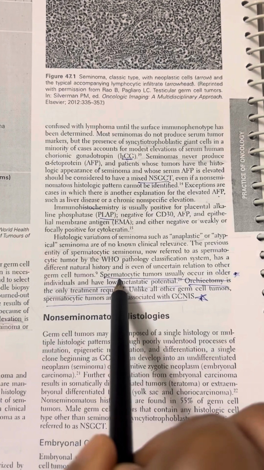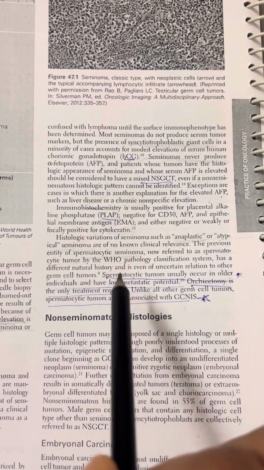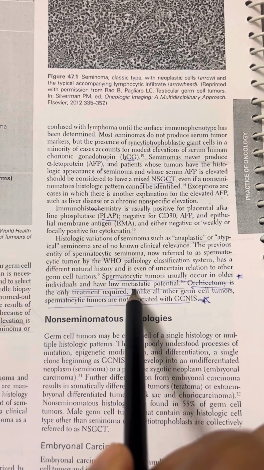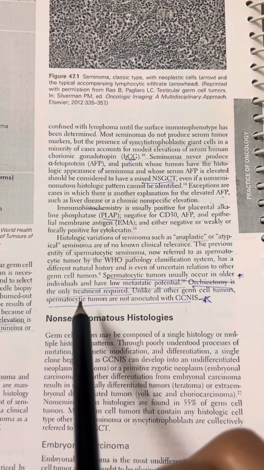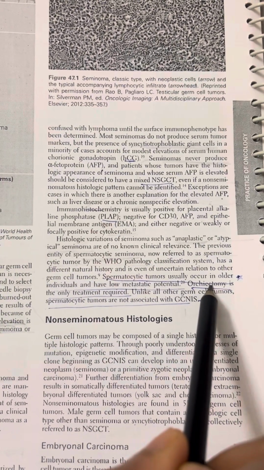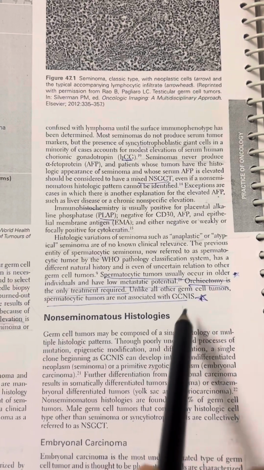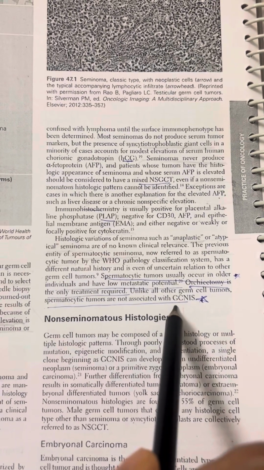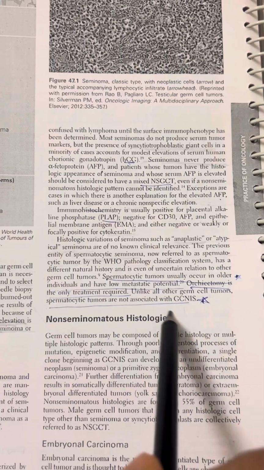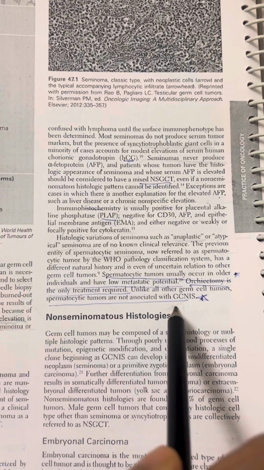These tumors occur in older individuals and have a very low malignant potential. The only treatment is radical orchidectomy, and it is not associated with germ cell neoplasia in situ.